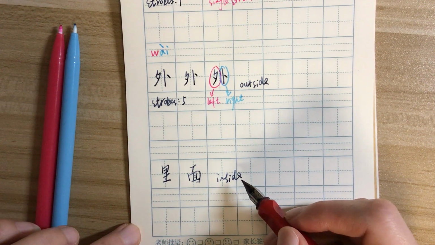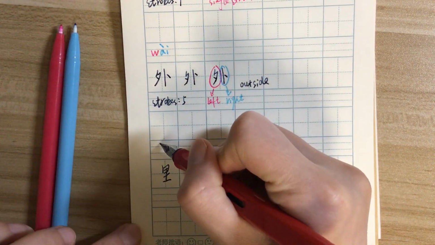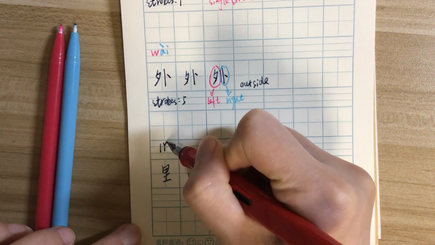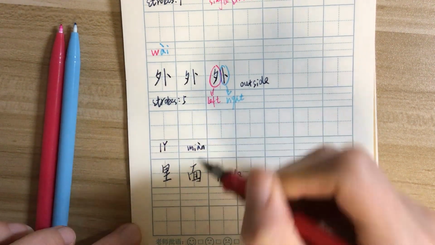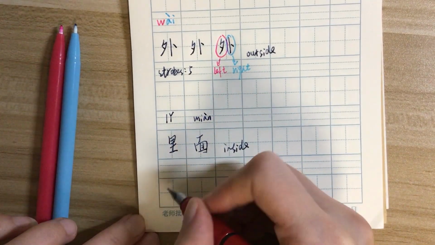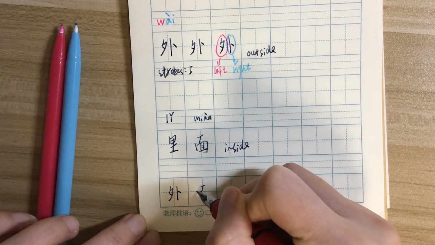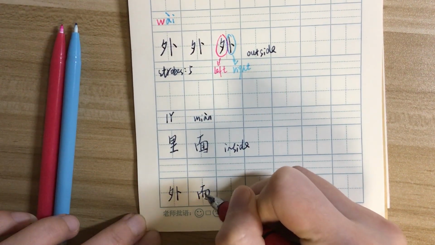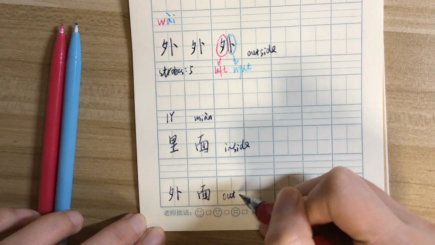She is inside of the room. 她在里面. The pinyin is lǐmiàn, 里面. And the next one, 外面, 外面, exactly is outside.